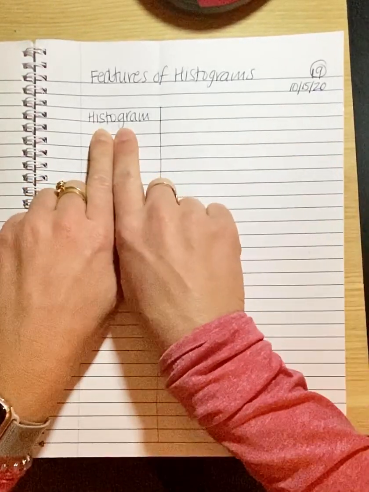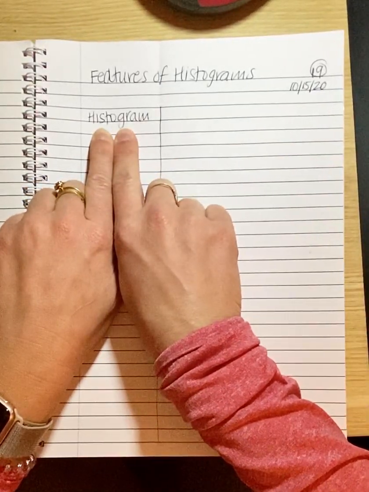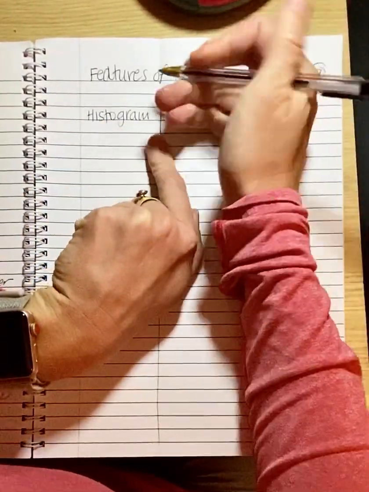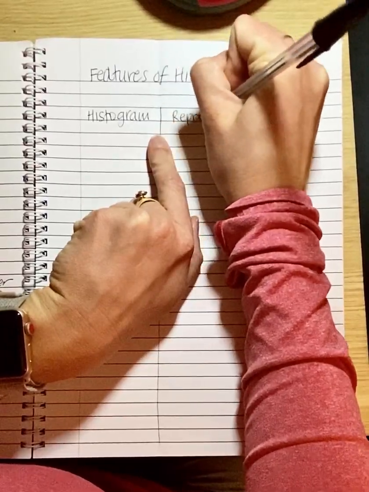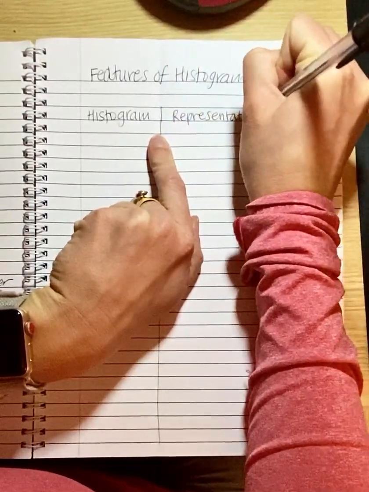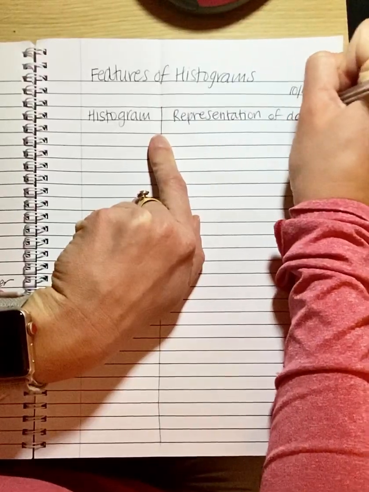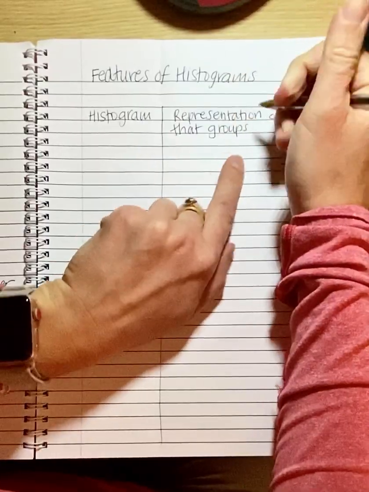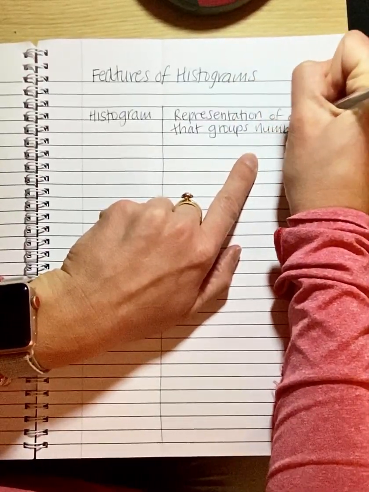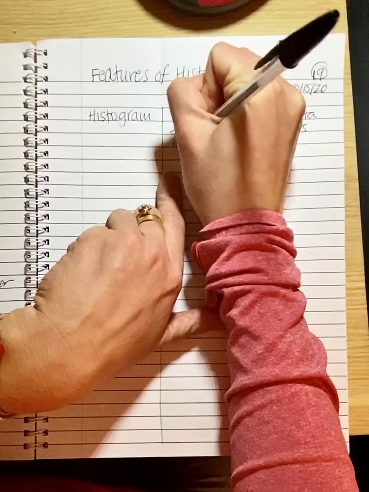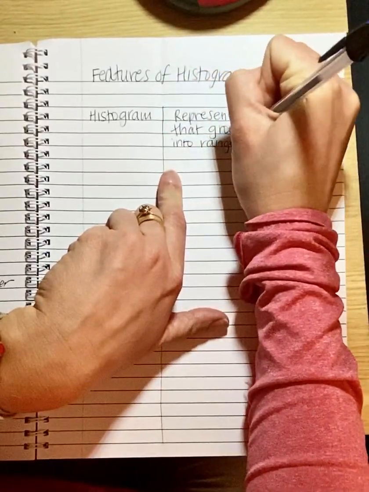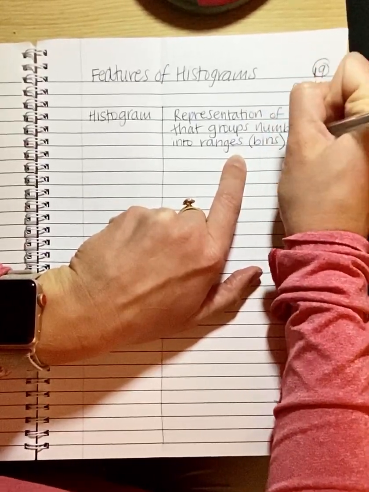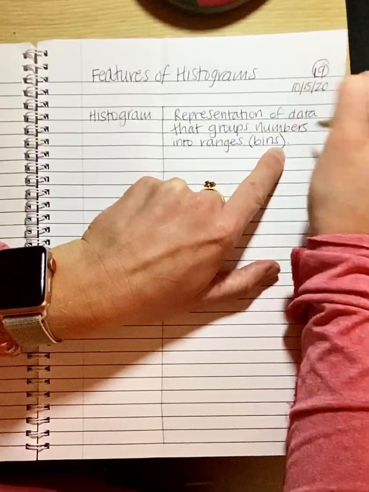Awesome. We're starting with just defining histogram. The definition of histogram, remember your vocab word goes on the left and your definition goes on the right, is it's a representation of data that groups numbers into ranges. Miss Engelbert likes to say the word bins. So put bins in parentheses and then your period.